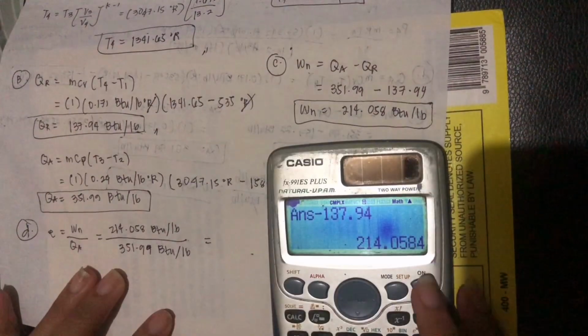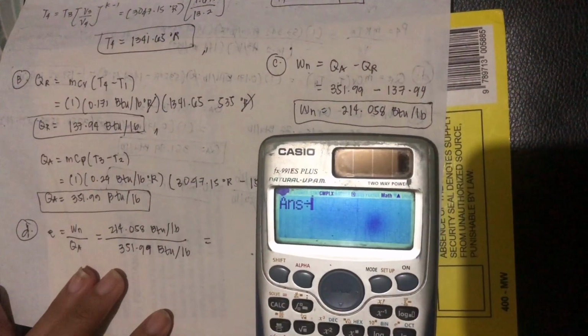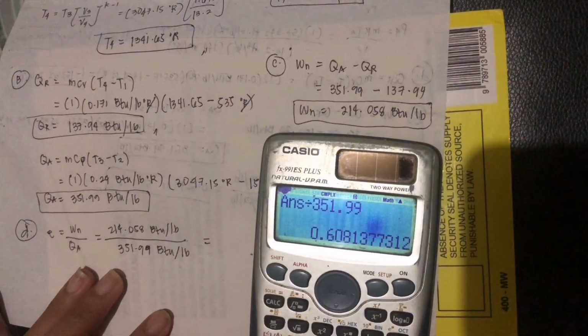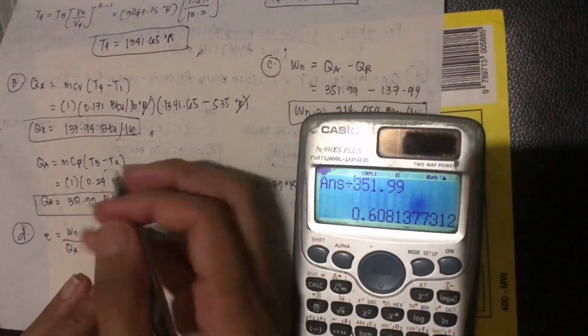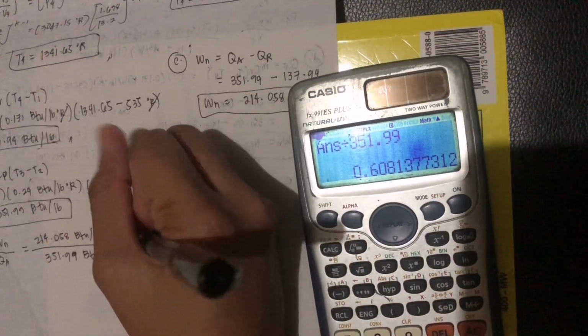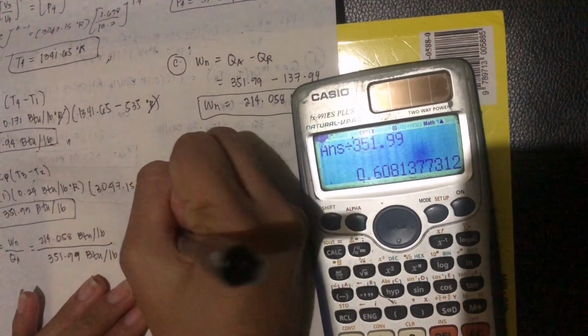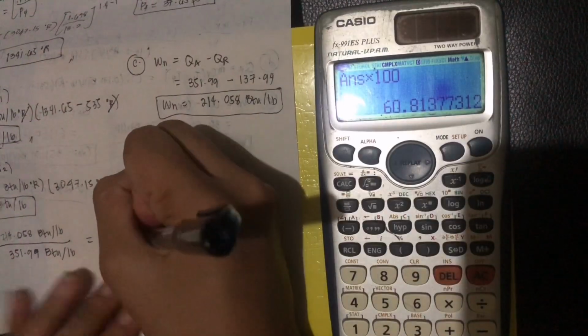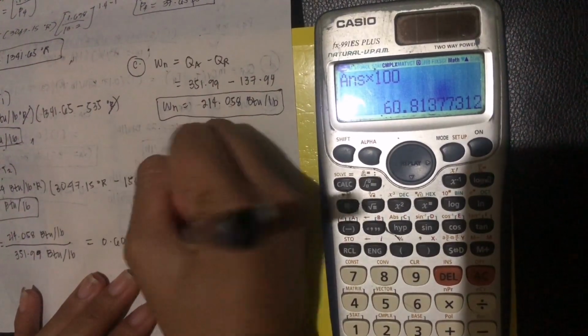So let's calculate: 214.058 divided by 351.99. Our answer is 0.6081. Multiply this by 100, so it is 60.81%.